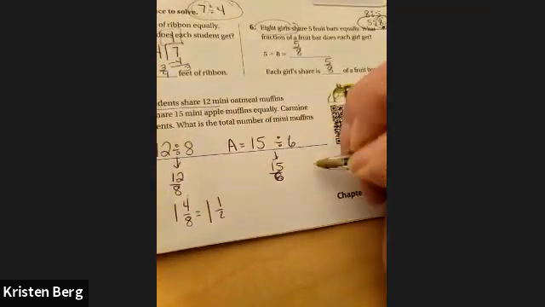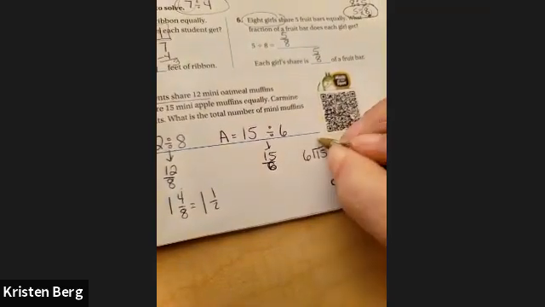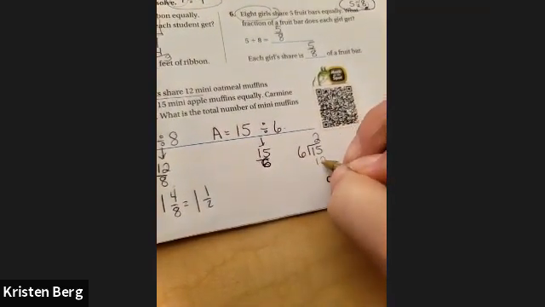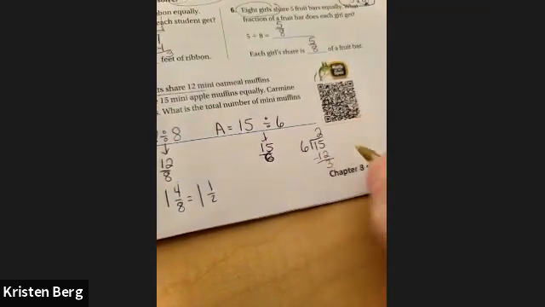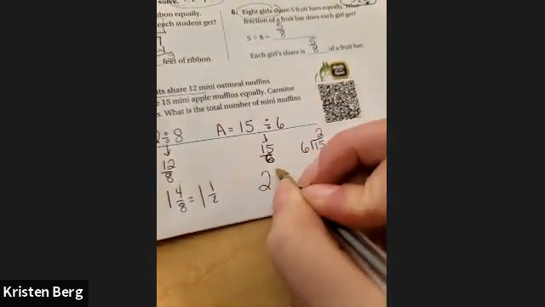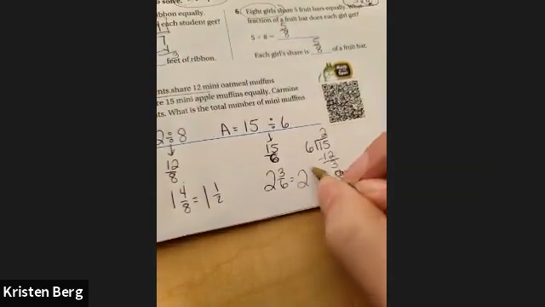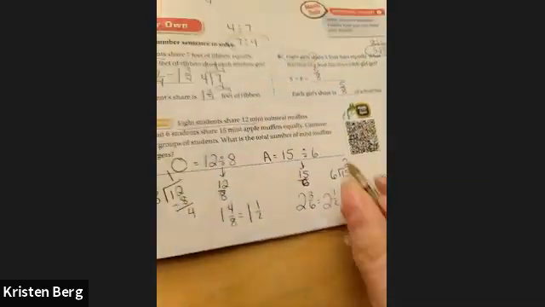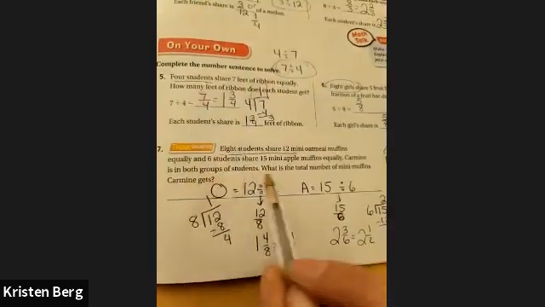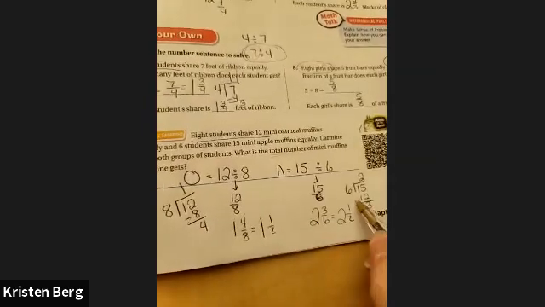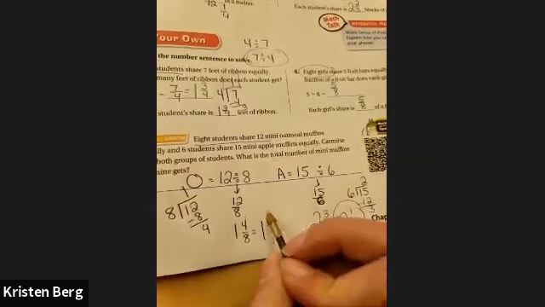So again, you cannot have that. So how many 6s go into 15? That would be 2, because 6 times 2 is 12 with 3 remaining. So this would be 2 and 3/6, which is also known as 2.5. But it says Carmine is in both of these groups. So what is the total number of mini muffins that she will get?